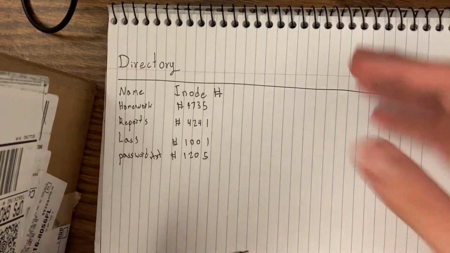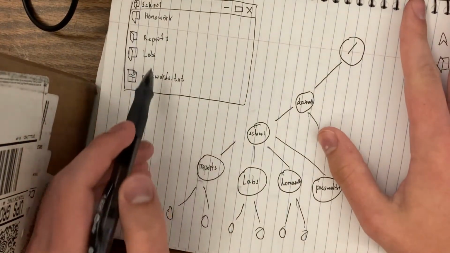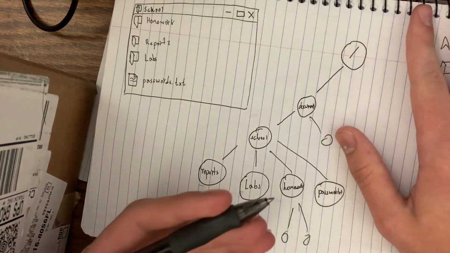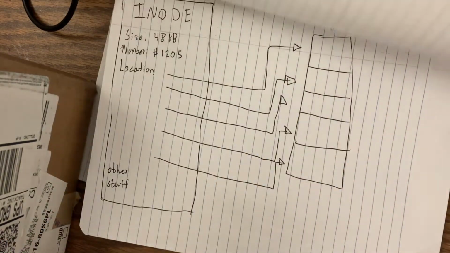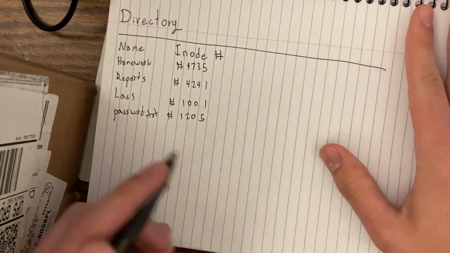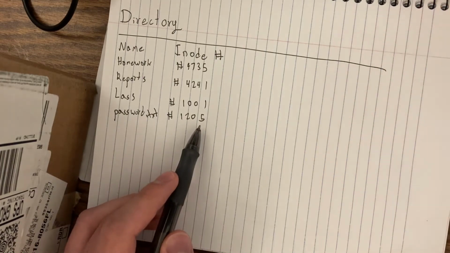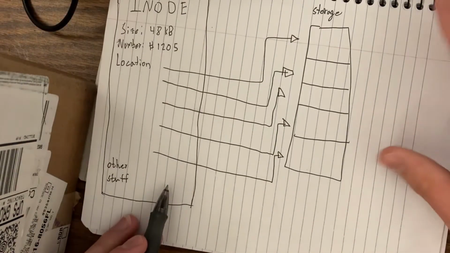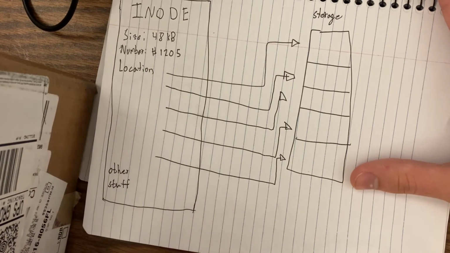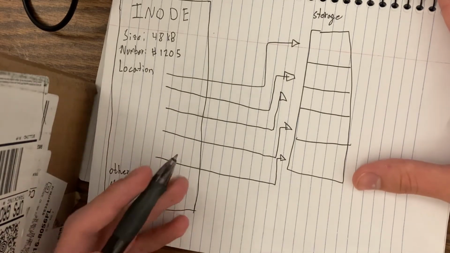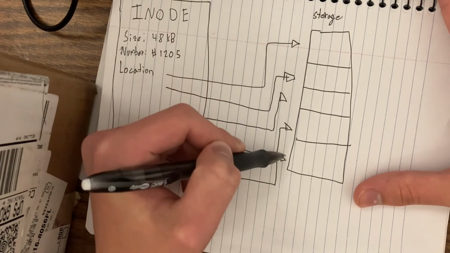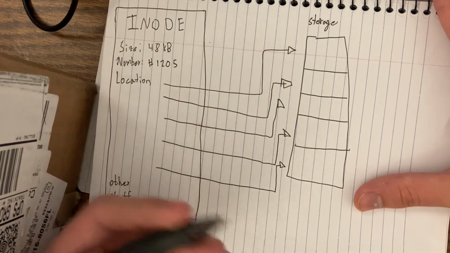So using what I just introduced, I'm going to walk through real quick how we'd get the passwords.txt file if we were in the school folder. So if I were in the school folder, I would ask myself, okay, what do I want? I want the passwords.txt inode. So we go to the directory and we look for it. Okay, here's passwords.txt, here's its inode number. Then the computer goes to the inode and looks, okay, to get the passwords.txt data, I have to go to these spots in storage, and then it loads them in. And that's how we know where a file is once we've stored it.